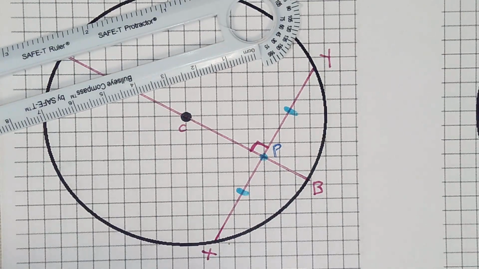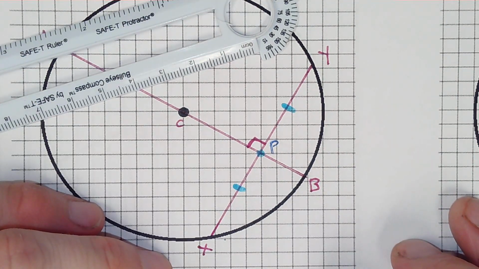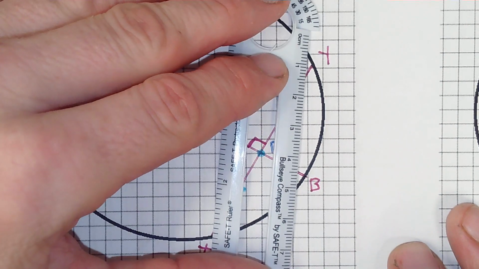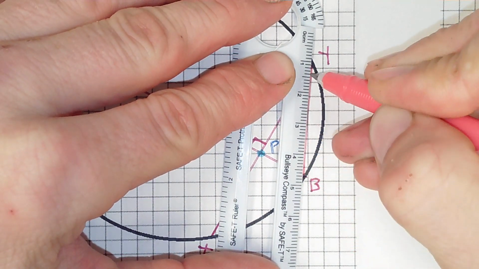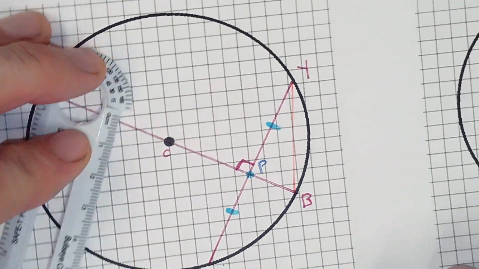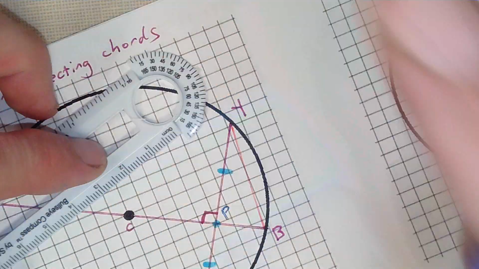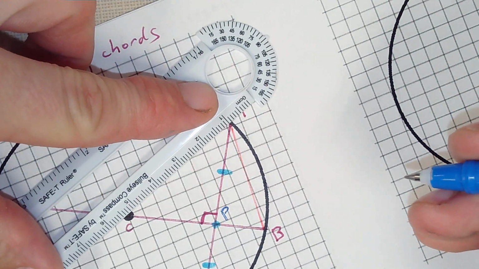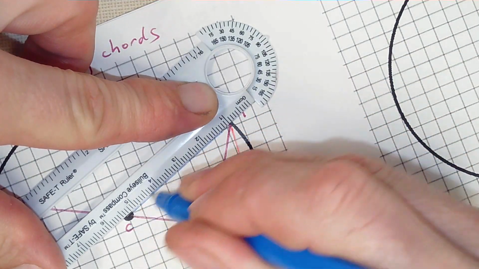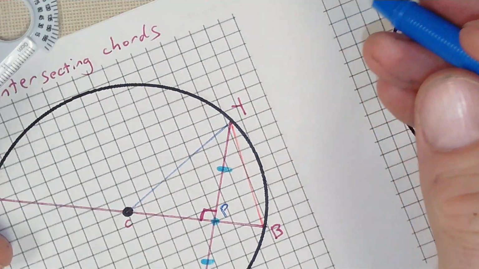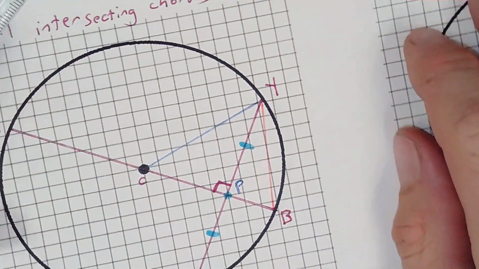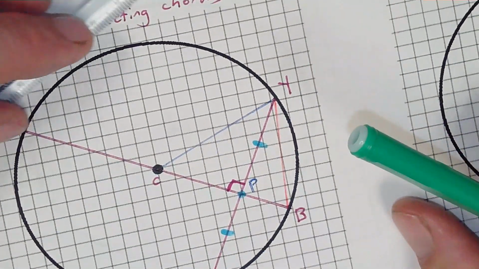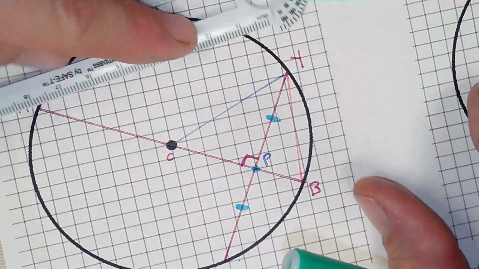Let's draw three variations of triangles. Let's draw this pink triangle, from here to here. Let's draw this blue triangle from here to here. Let's draw a green triangle from here to here.